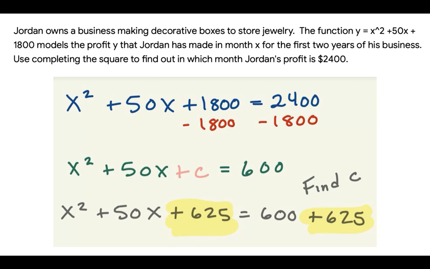In this story problem, I will substitute 20 in for the y because y is the profit. 1800 is not a perfect square. These are big numbers, but we can handle it. I subtract 1800 from both sides.